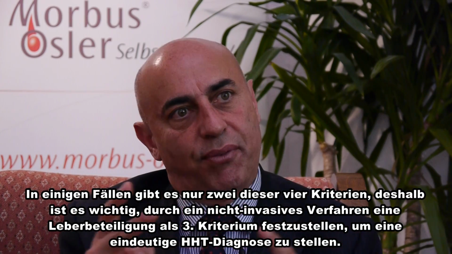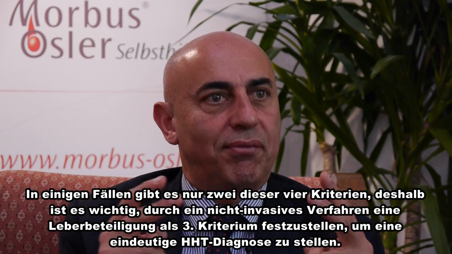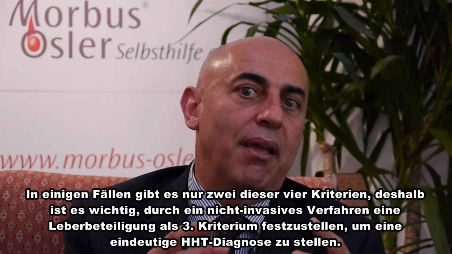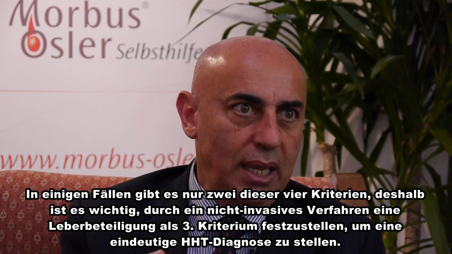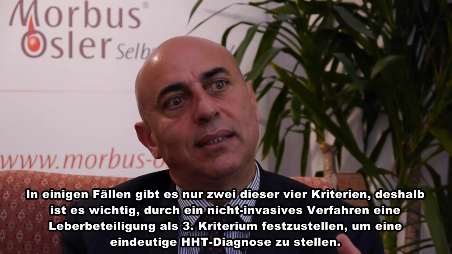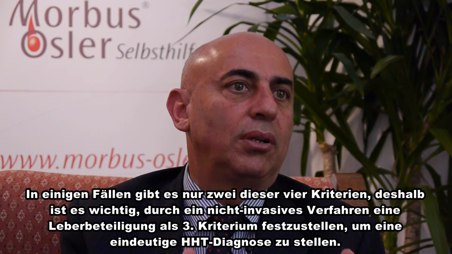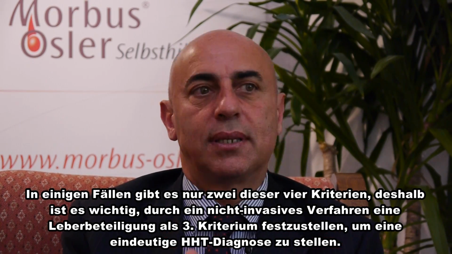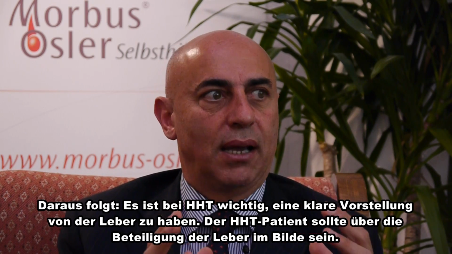In some cases, we have just 2 of these 4 criteria, and knowing the liver involvement in a very non-invasive way is very important to add the 3rd criterion in order to have a definite diagnosis of HHT. In conclusion, it's important to have a clear idea of the liver in HHT.